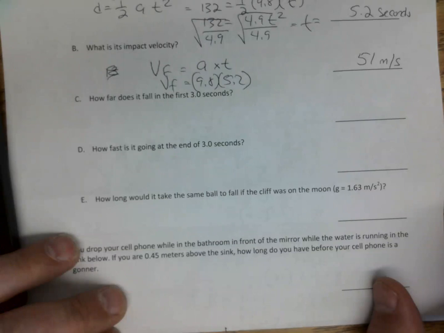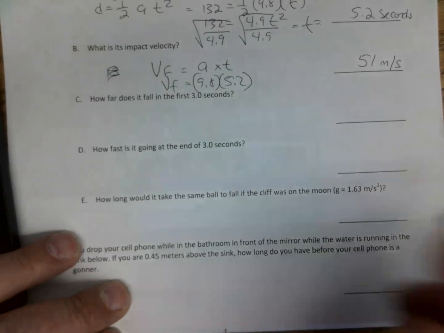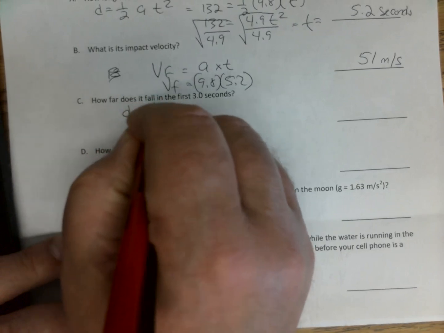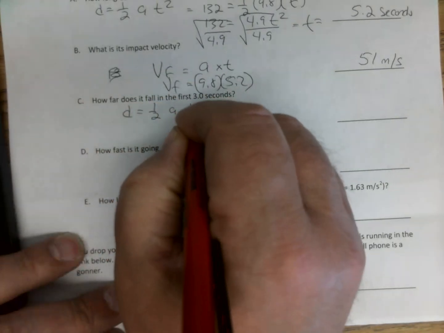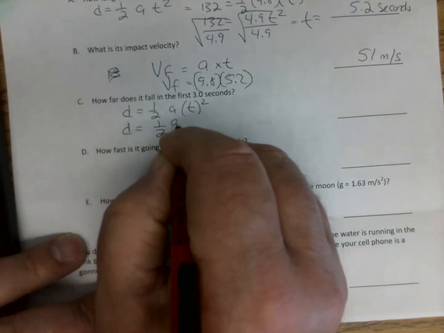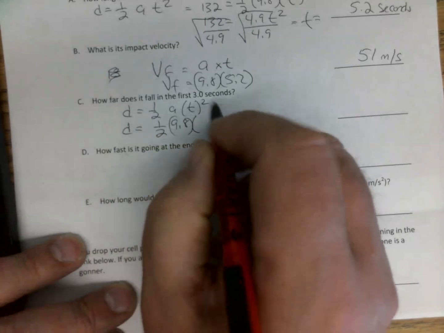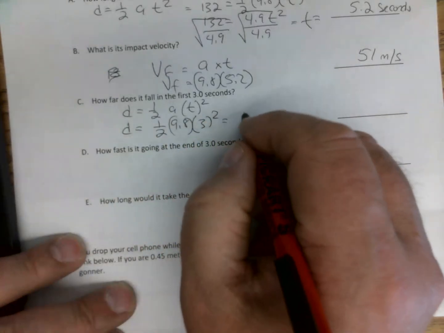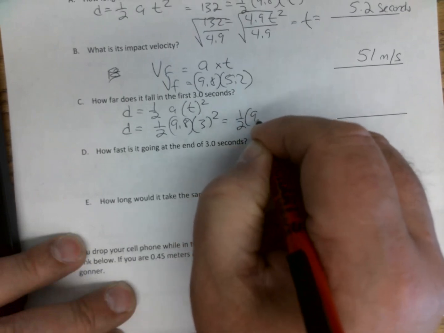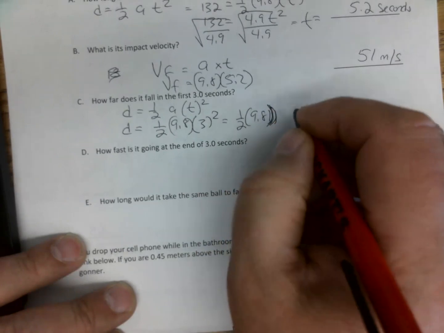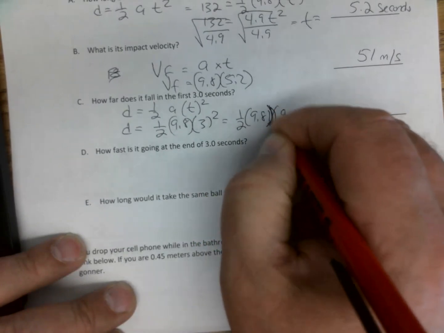Okay, then how far does it fall in the first 3 seconds? So distance, again it's a distance, so distance is 1/2 a time squared. What we want to know is going to be 1/2 times 9.8 times 3 seconds, 3 squared. That gives us 1/2 times 9.8 times 9.